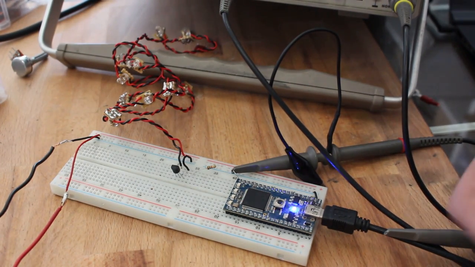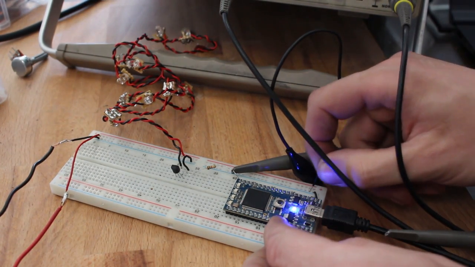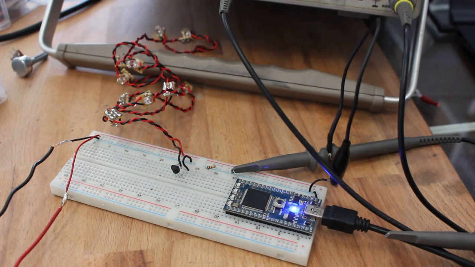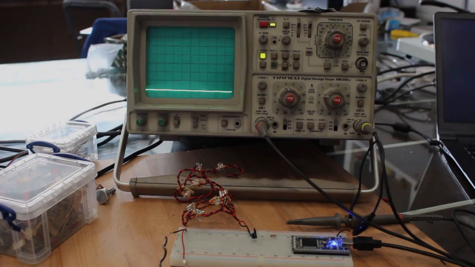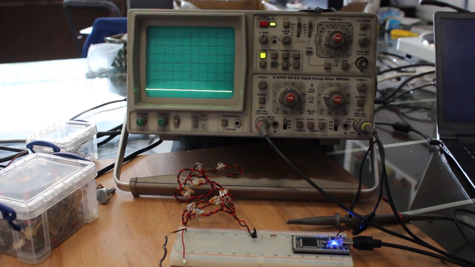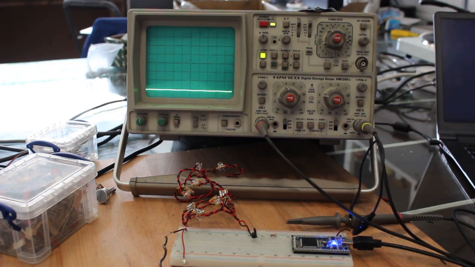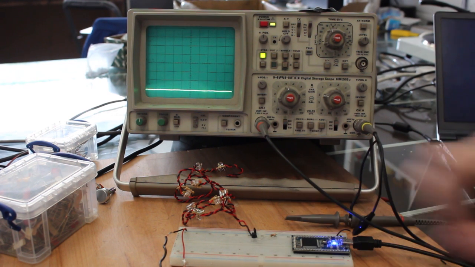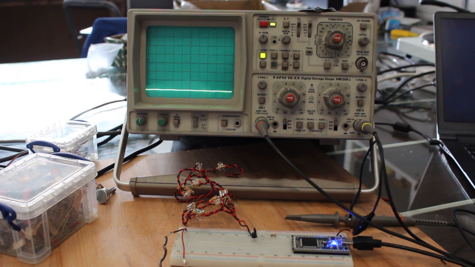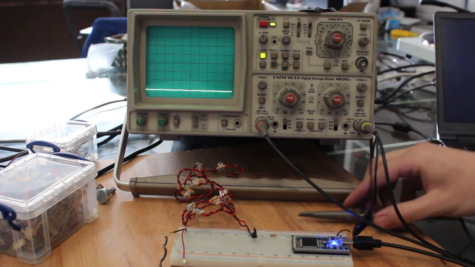So it's grounded with respect to the microcontroller. So right, let's pan back now to the oscilloscope and take a look at the signal. Okay, so now we've got a setup with the oscilloscope and our circuit both in shot. And let's have a look and try and work out what's going on.